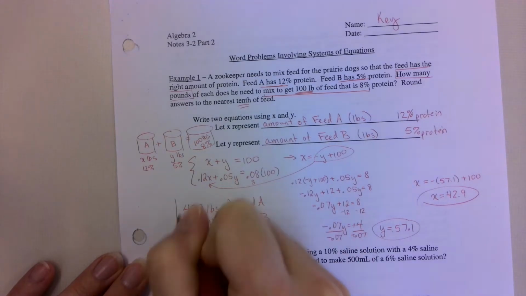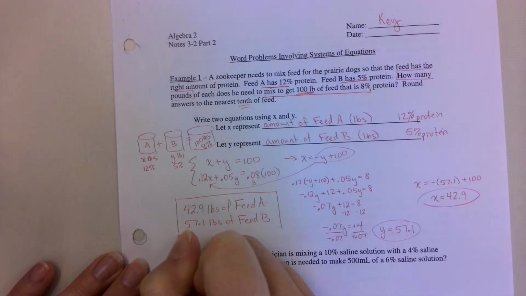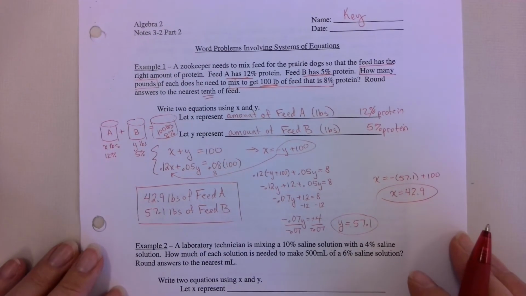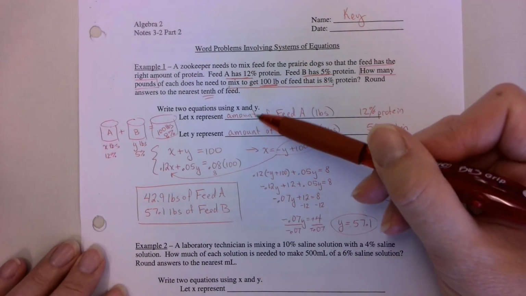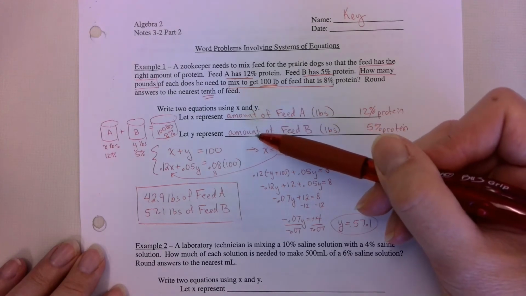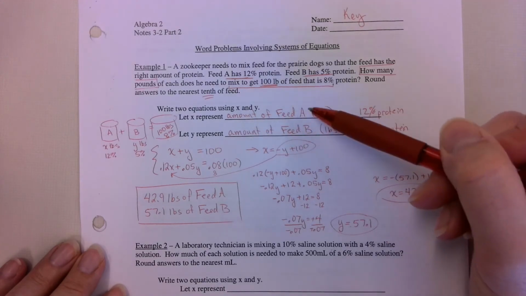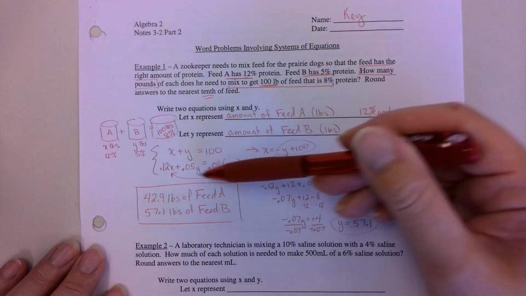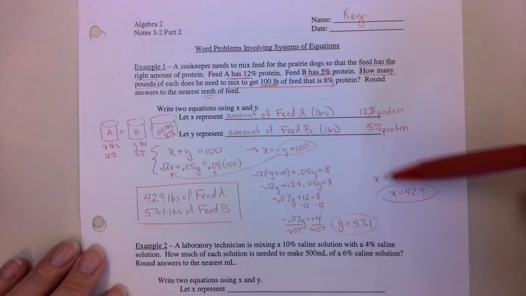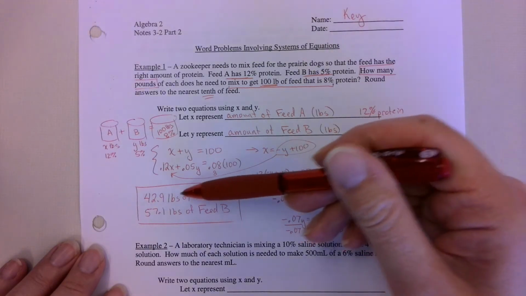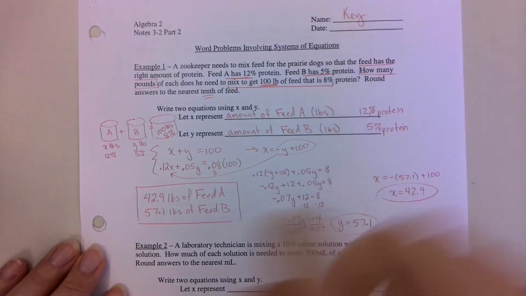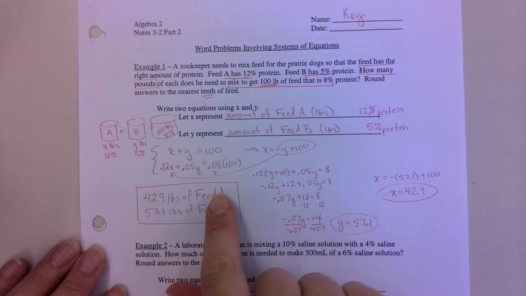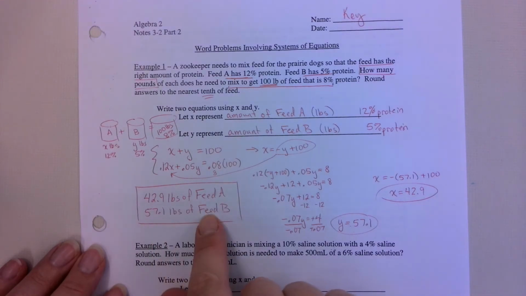So when you're being graded for a worksheet or a test or a quiz, you're getting graded for defining your variables as a number, an amount, a cost, a quantity. It can't just be an object. You can't have feed A. You're getting grades for your system of equations being right, for your work being shown, and then your final answer with proper labels. We're measuring this in pounds and which it is specifically, so double check that.